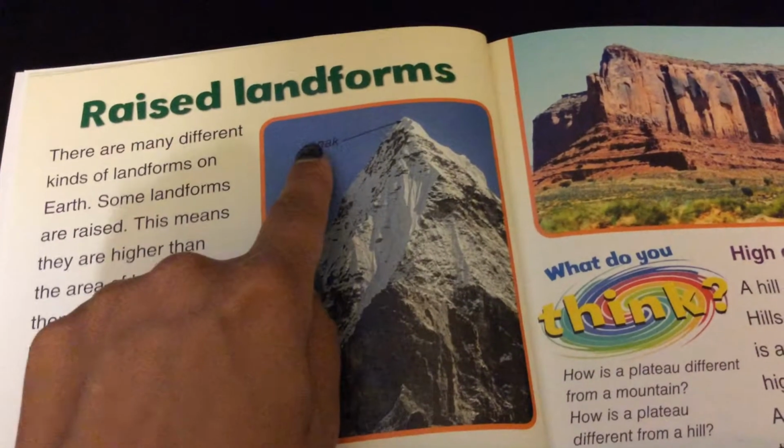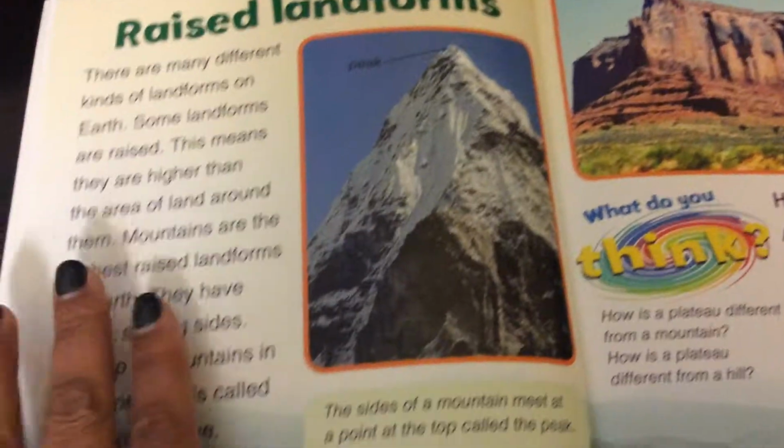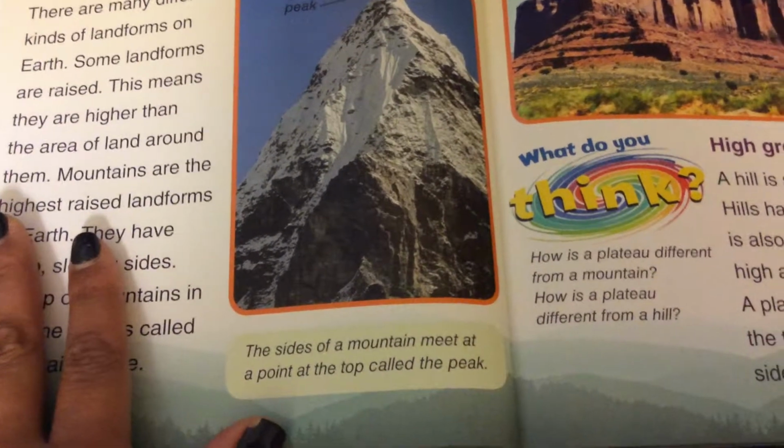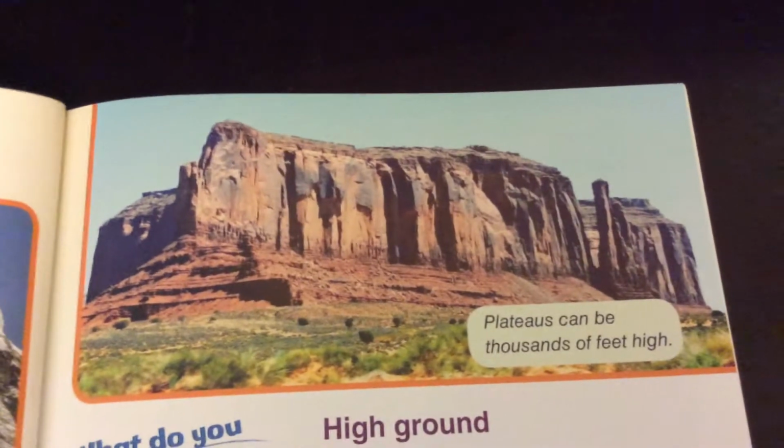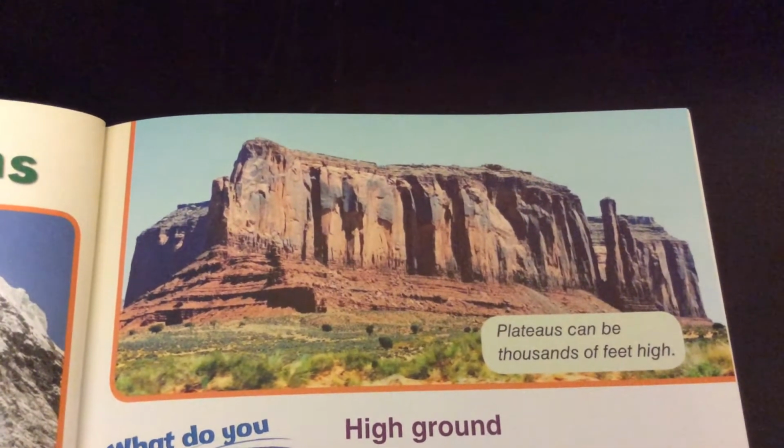Here we have a little label. This is the peak of the mountain. The sides of a mountain meet at a point at the top called the peak. Plateaus can be thousands of feet high.